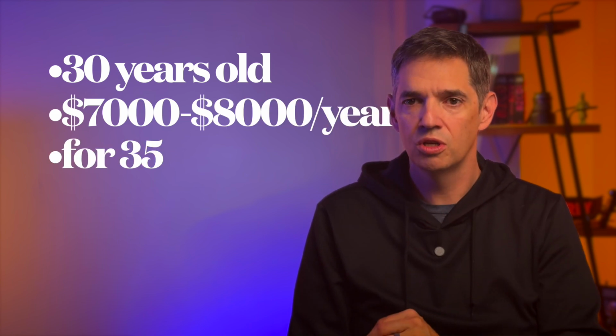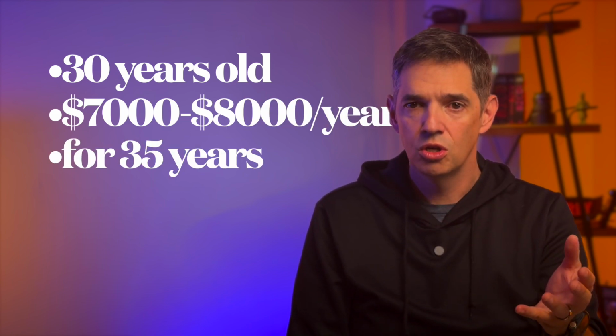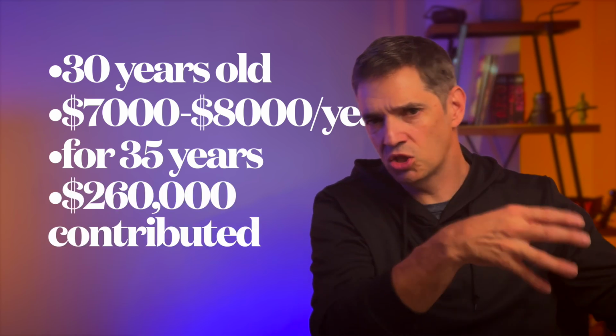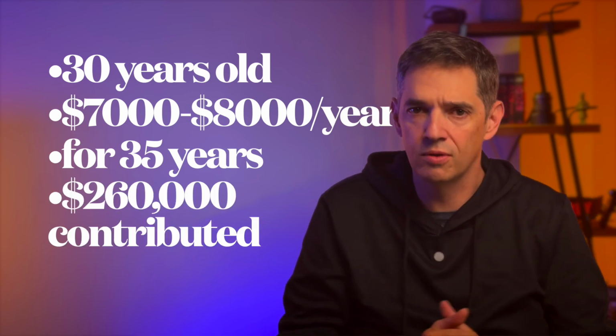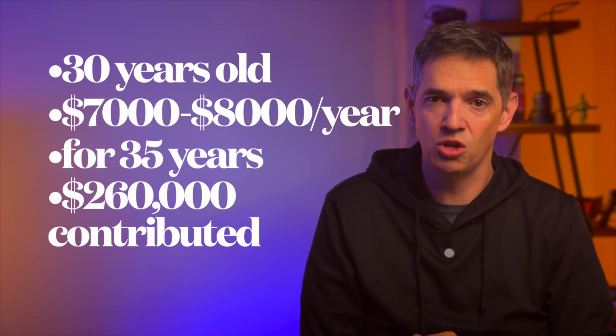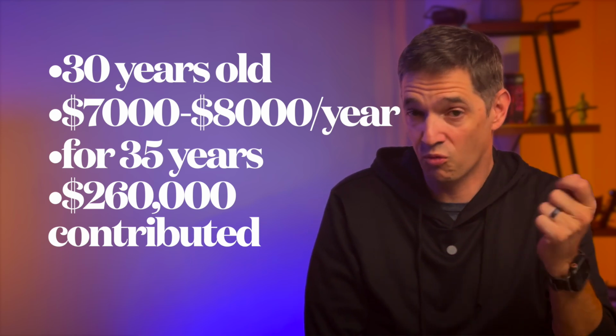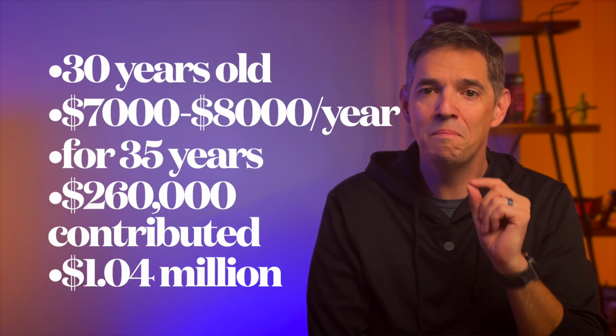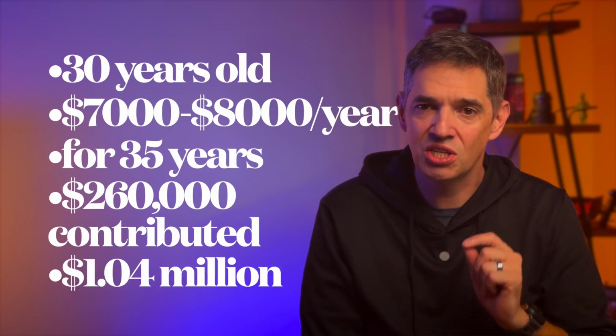If you're 30 years old and you maximize your Roth contributions for 35 years, you will have contributed $260,000 based on 2025 contribution levels. But your account balance, based on a conservative average annual return of 7%, and really the average is more like 10%, will be just over $1 million at age 65.